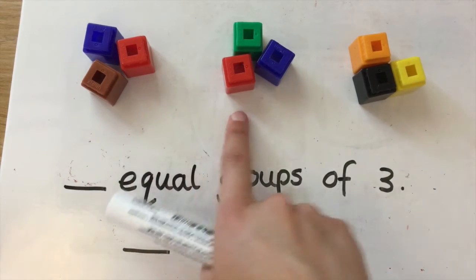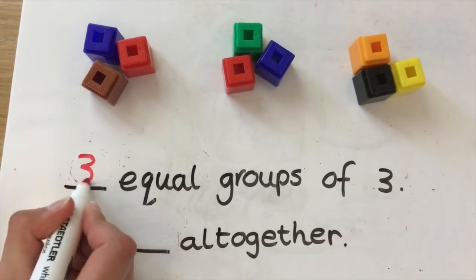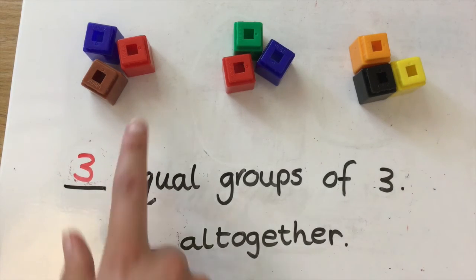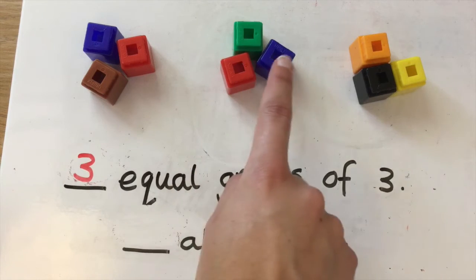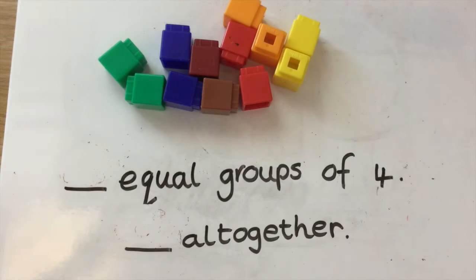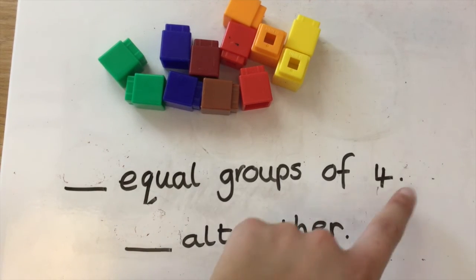Brilliant. I've got 1, 2, 3 equal groups of 3. And how many all together have I got? So you can count them now and write down how many all together. Okay, so we've got 1, 2, 3, 4, 5, 6, 7, 8, 9 altogether. Brilliant. Well done. Okay, this is going to be our last one that we do together. So we have got some more cubes and we need to put them into equal groups of 4.